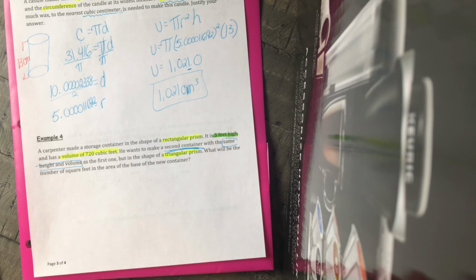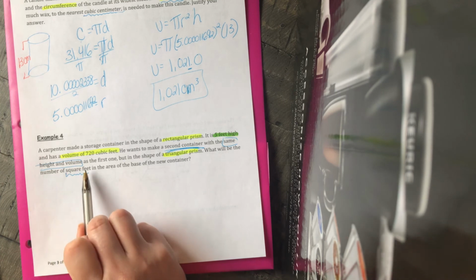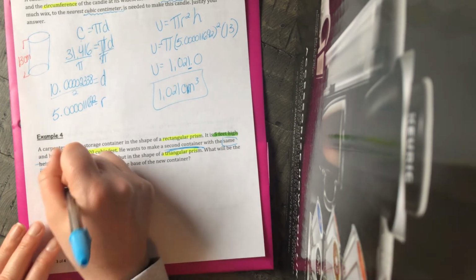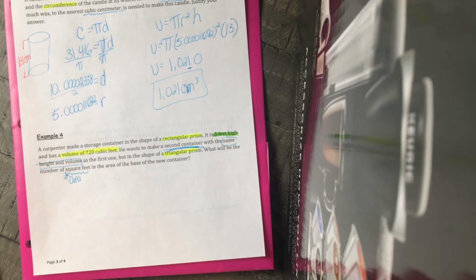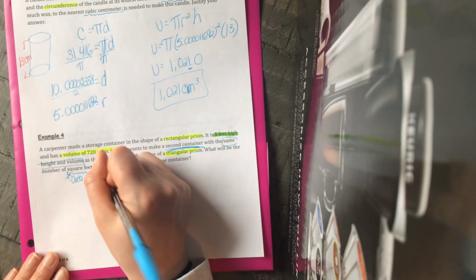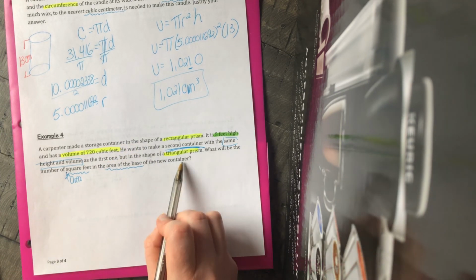And then it says, what will be the number of square feet? Square feet. Anytime something is squared, I know that represents area. So I'm just going to write that. This really is telling me the area. As I continue reading, though, they're telling me square feet is the area of the base. I'm going to highlight that as well, the area of the base for the new container.